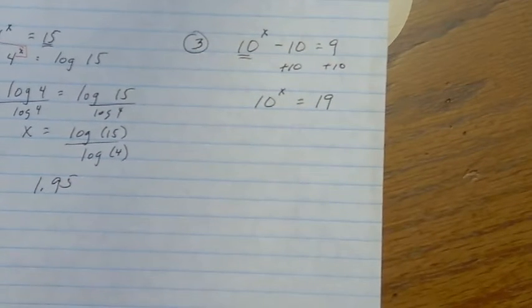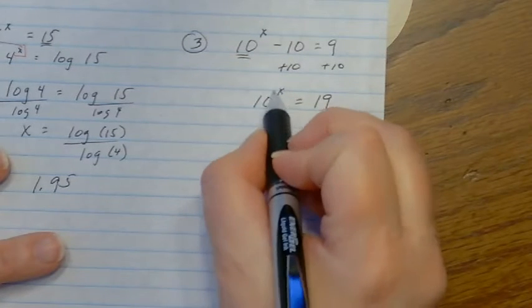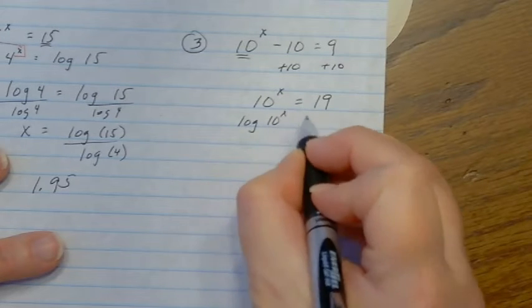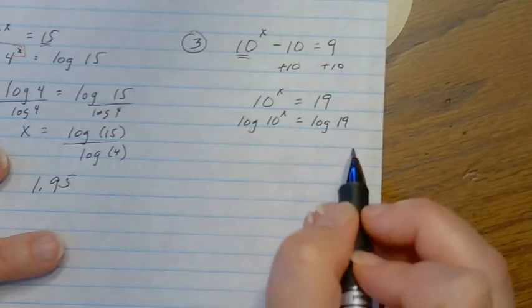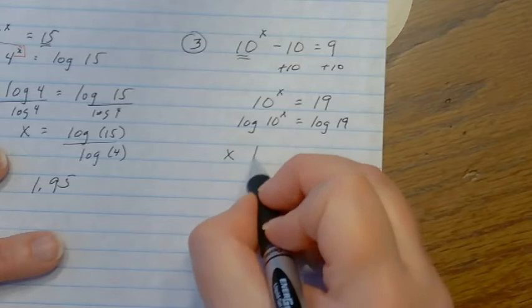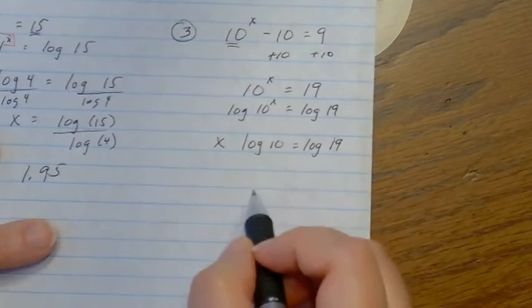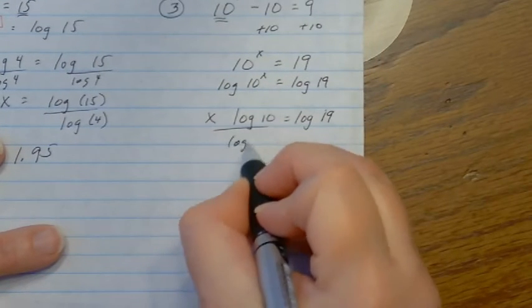So let's think about this one. 10 to the 0 power is 1. 10 to the first power is 10. 10 to the second power is 100. So that's way too much. So I know it's going to be closer to 1 than it is to 2. So to move the x out of the exponent spot, I'm going to log both sides. And then I'm going to move the x to the front as the coefficient. And then I'm going to divide both sides by log 10.